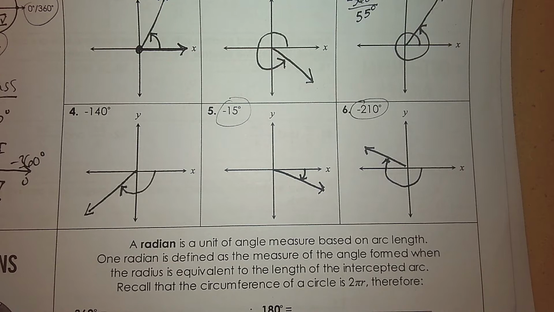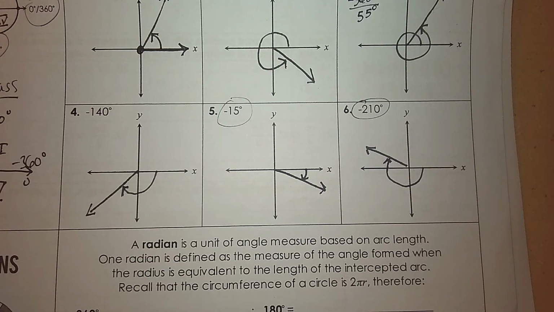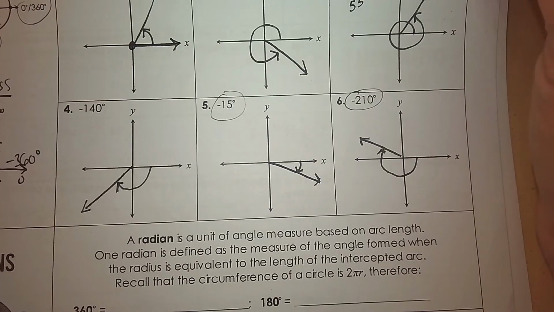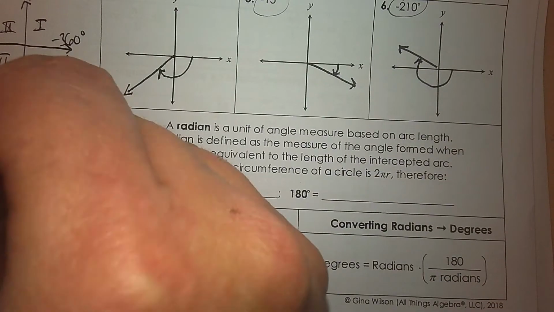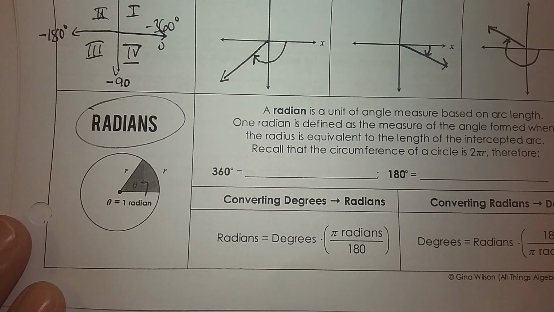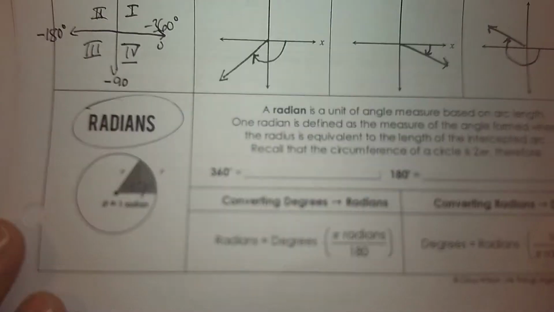All right, that was some work on understanding angles, right? Now the big number 2 part of the lesson. There is a second unit of measurement to measure the size of an angle. So instead of degrees, we're now going to learn about radians. Because most of you have never heard of a radian, here we go.